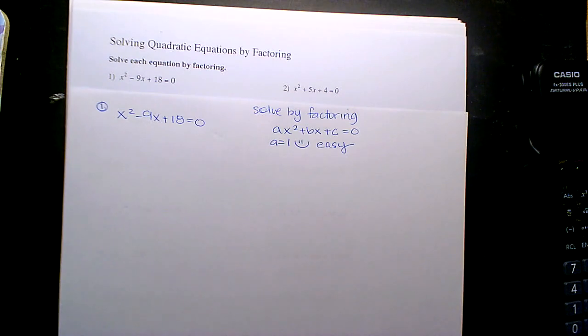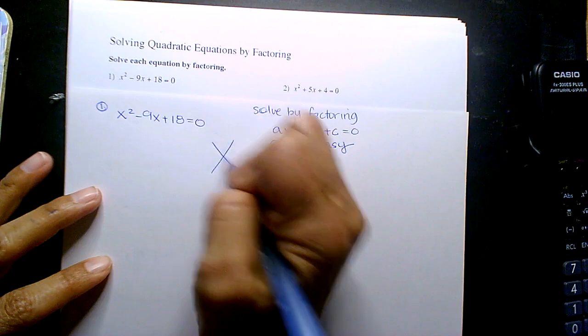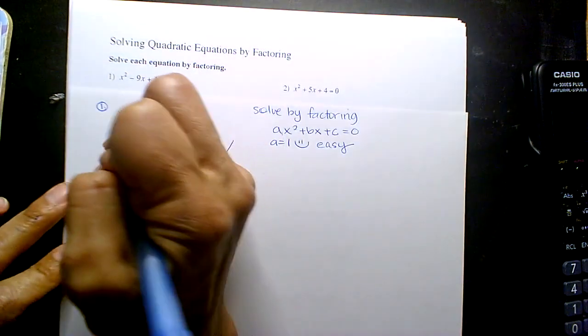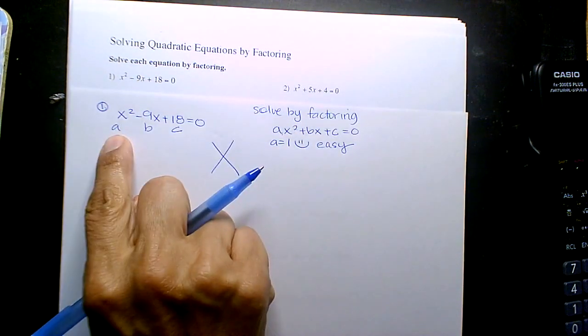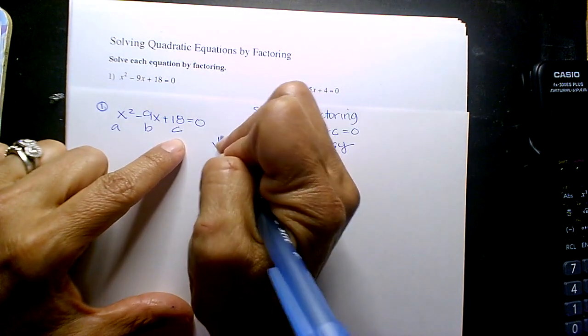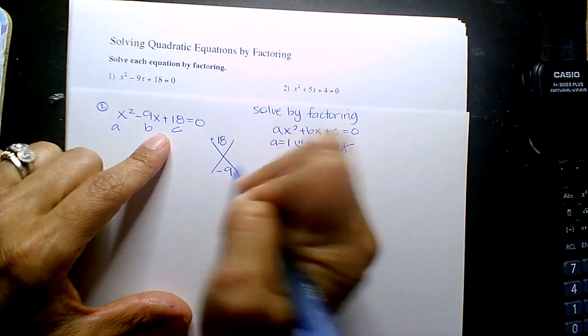Okay, so we're going to go ahead and factor. Remember, if you want to use the diamond method or that magic X, A, B, C, so A, B, C. This is easy factoring because the A value is 1. I get a positive 18. I had a negative 9.